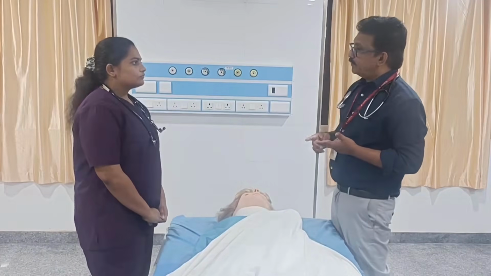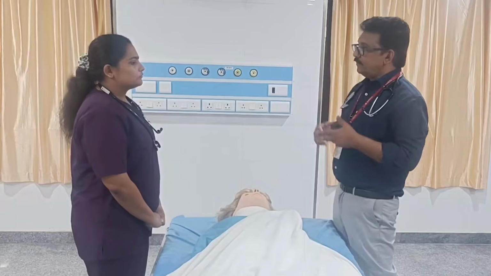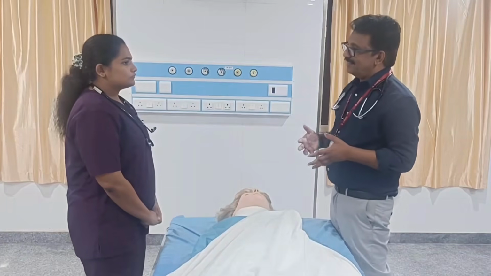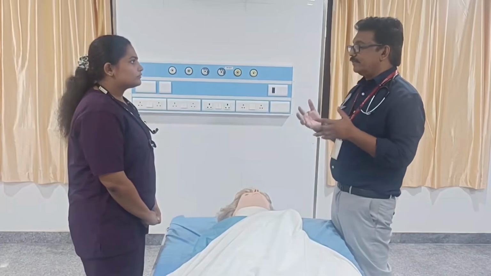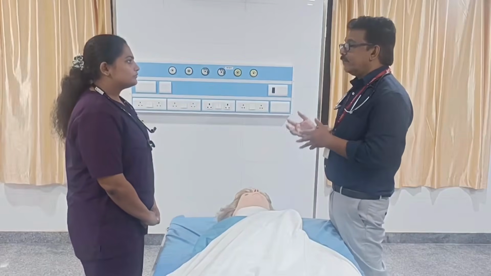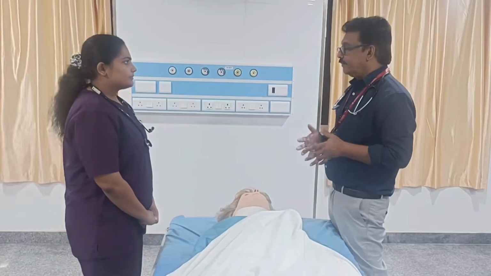How much fluid will you advise this patient? Will you give a lot of fluid or less fluid? Less fluid, because we have to restrict the fluid. Yes, sir. So 1 to 1.1 liter of fluid is enough for this patient.